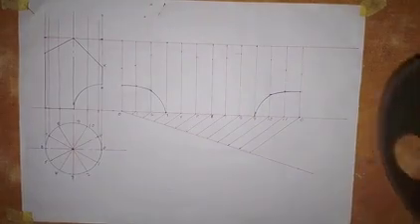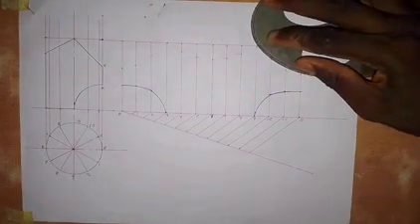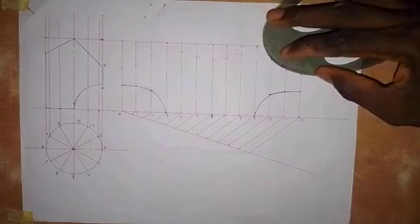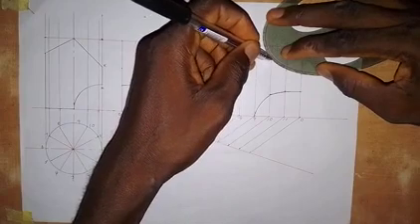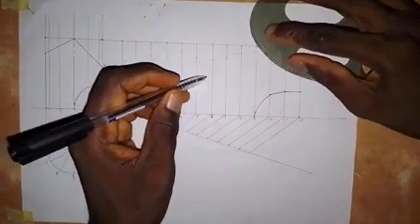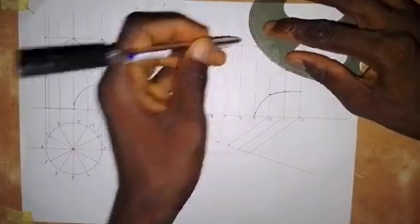So the next is this part that we have here. Let me see if I can join the 4 points together. So let me join these 3 together. Okay, so join these 3 points together. Then we join these 2 points together like this.